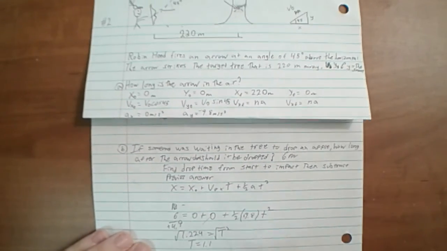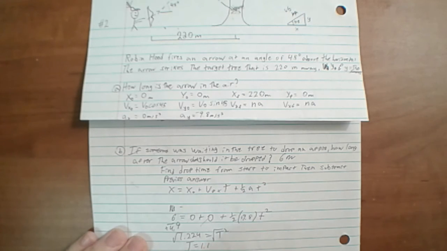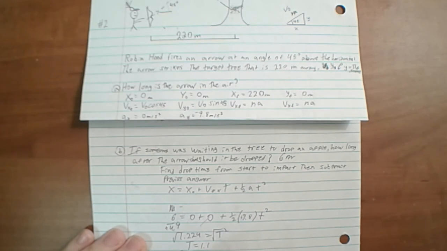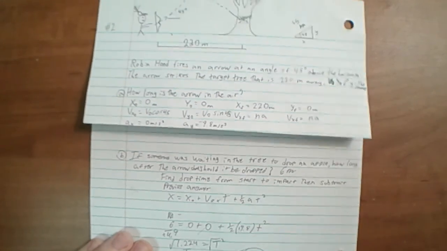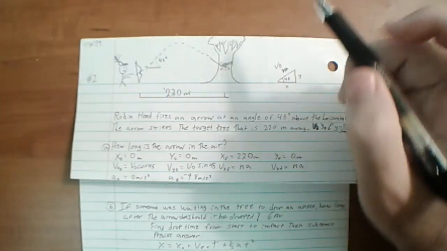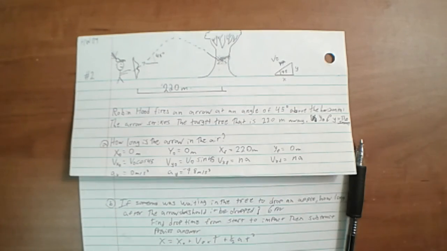And now I get this answer that I had up here, which is 6.7 minus 1.1, and that equals 5.6. So he should wait 5.6 seconds before the apple is dropped from up here to go down there. That's the answer. Thank you.